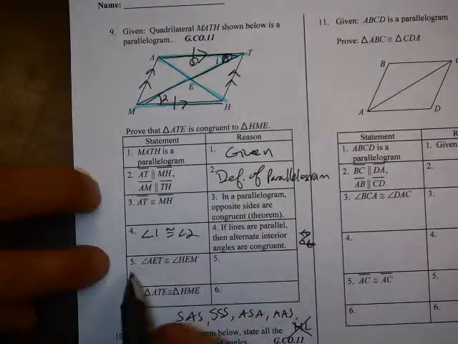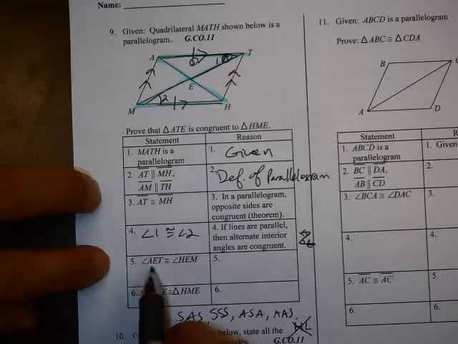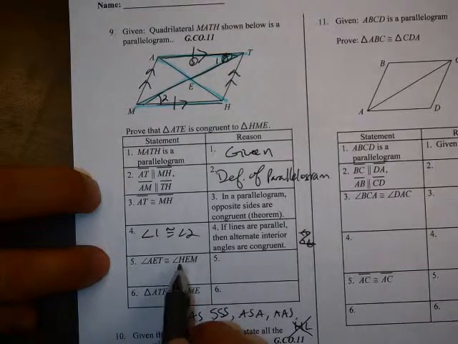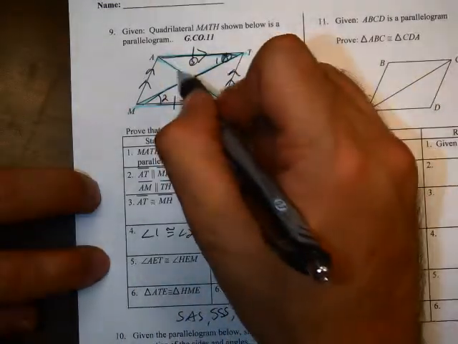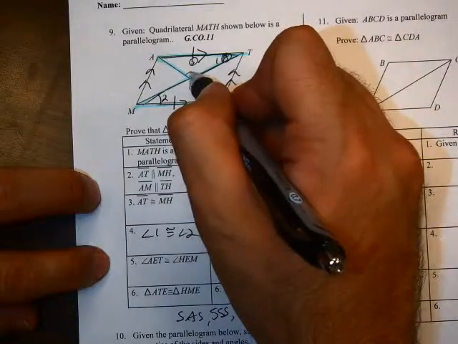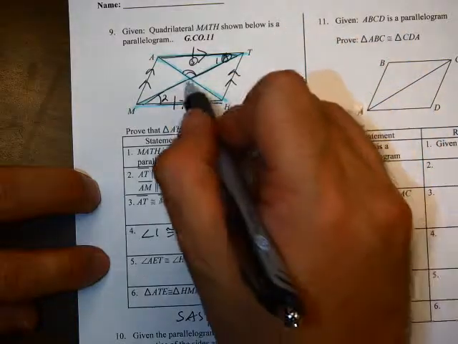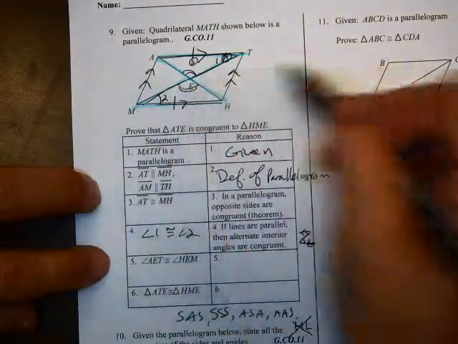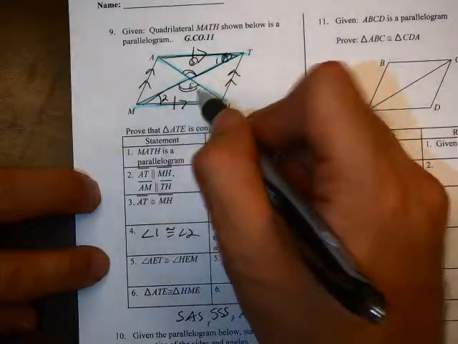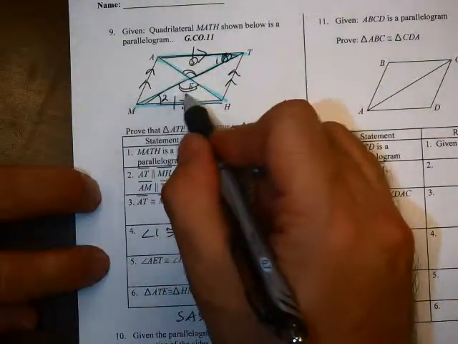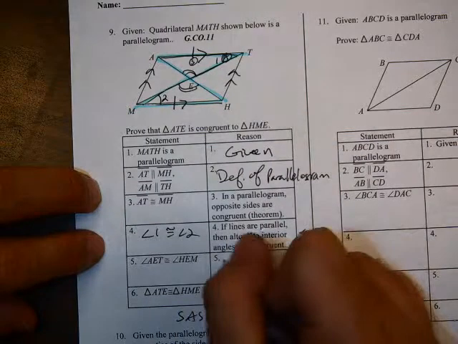Statement 5, reason 5: the statement gives us angle AET congruent to HEM. AET is this angle, HEM is there. That's a vertical pair, and notice that they're inside the highlighting, and that's what we want.